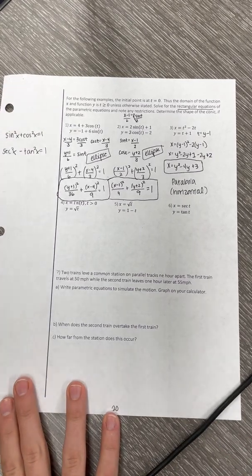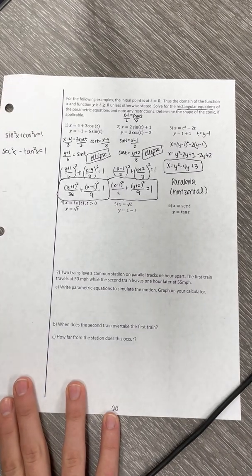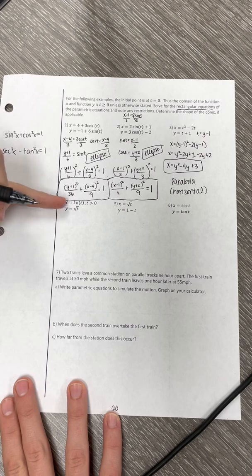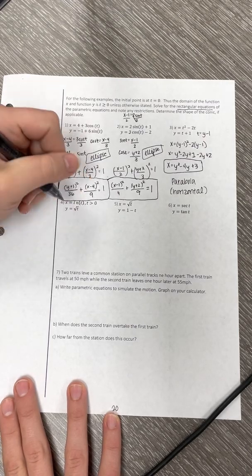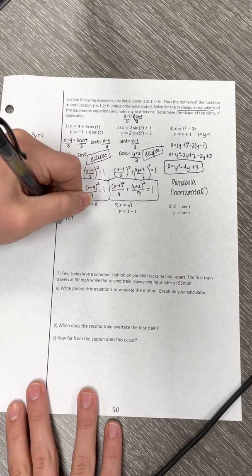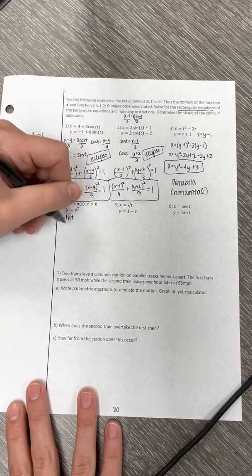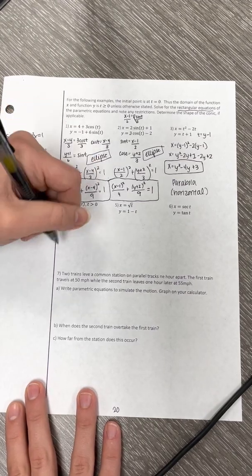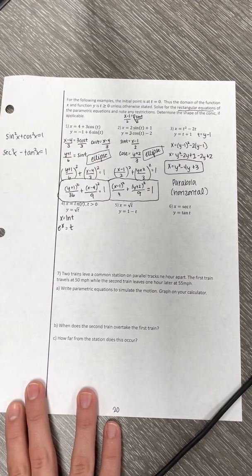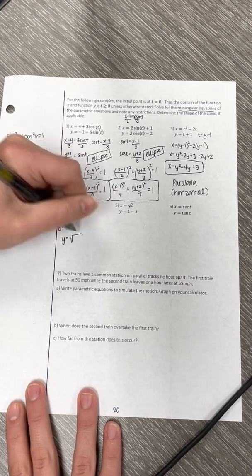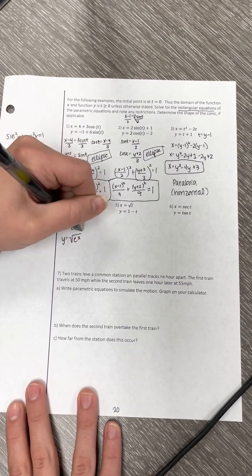For number 4, we have x is equal to ln of t and y is equal to square root of t. There's a couple different ways we're going to do this. We're going to use x and set it equal to t. So we have x is equal to ln t, and the only thing that will cancel out ln is e. So if we put e to the x, it'd be e to the ln t, which those cancel out, so we're just left with t. Then we will replace it. y is equal to the square root of e to the x.